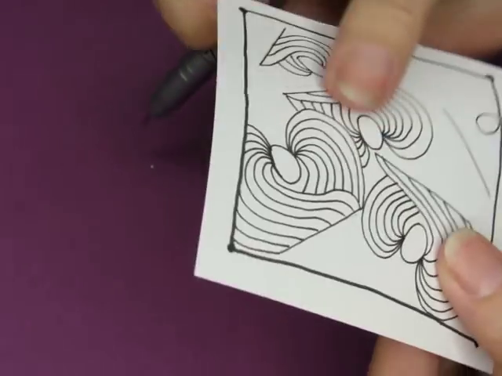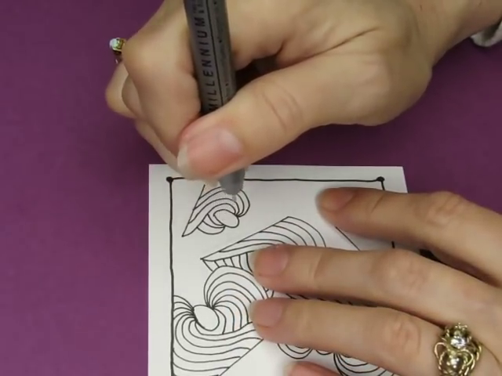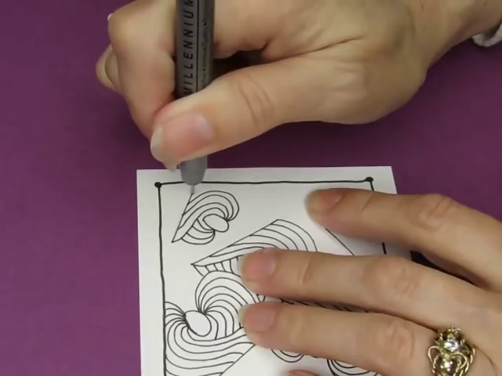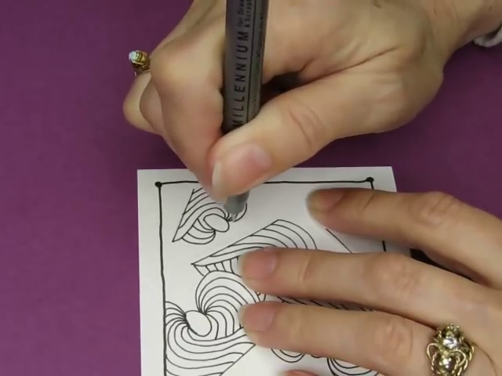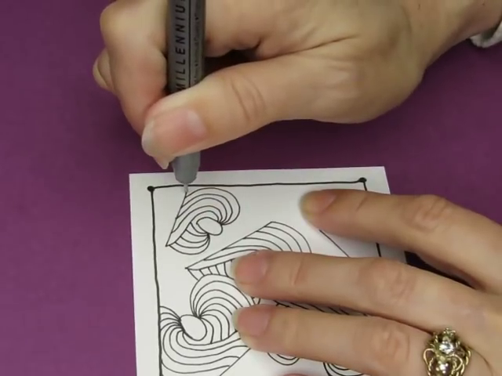The paper's a little bent. Don't like bent paper. That makes it hard to keep track of where I'm at here, 1, 2, 3, 4. One more.